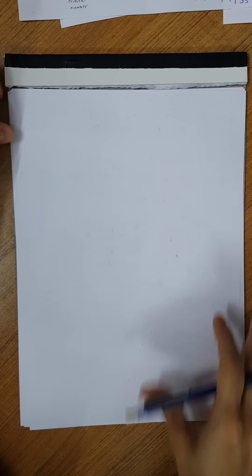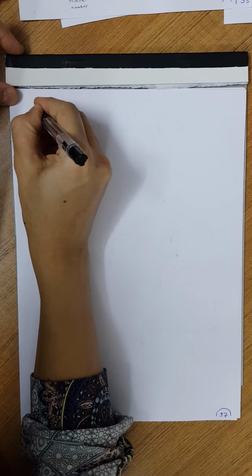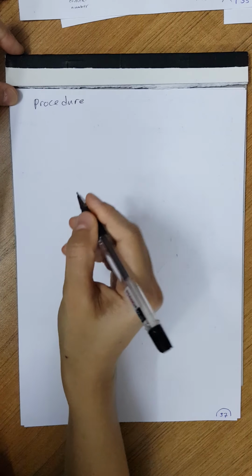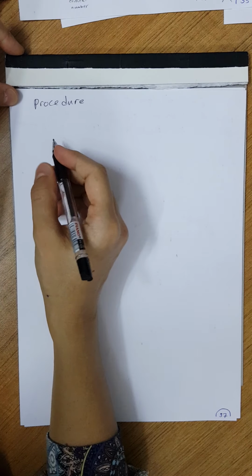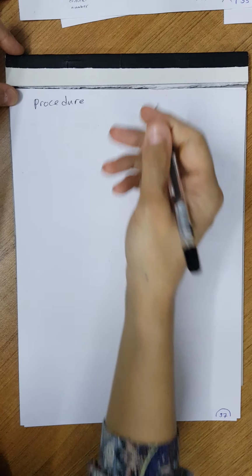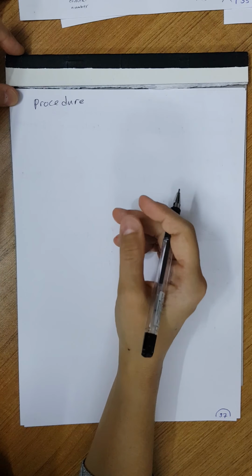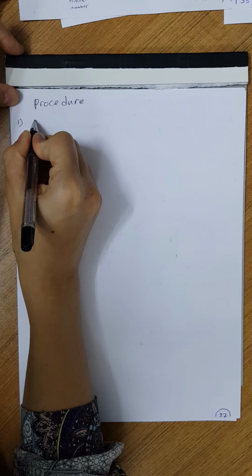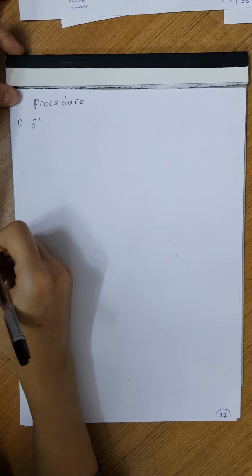What do we have to do? I will write the procedure for finding the concavity of a function and inflection points, because I will make it into one subject since it is the same procedure. So first we have to find the second derivative of the function.